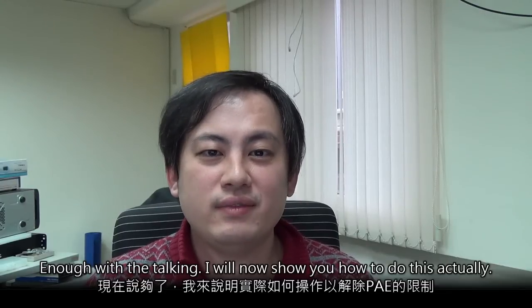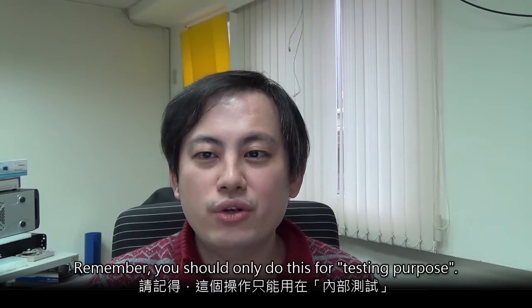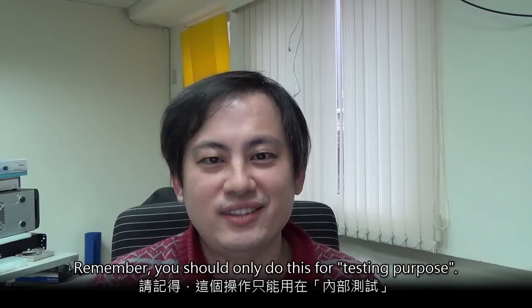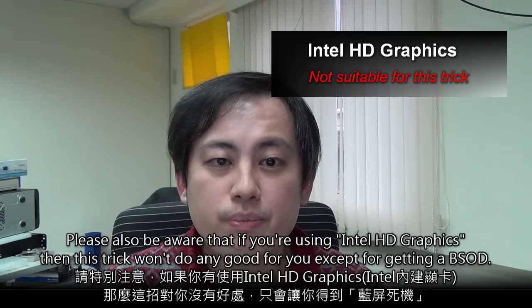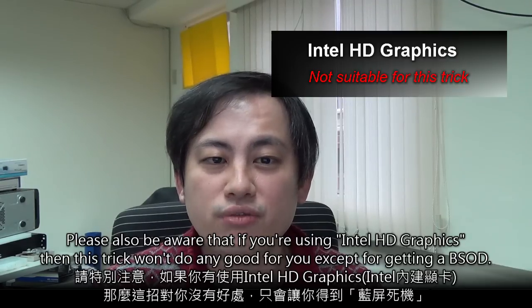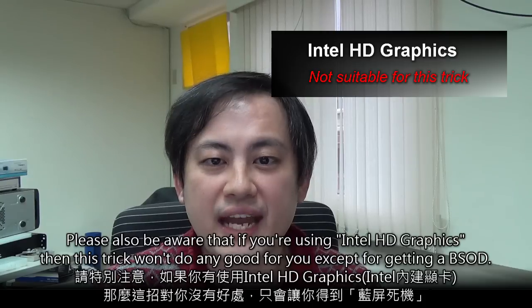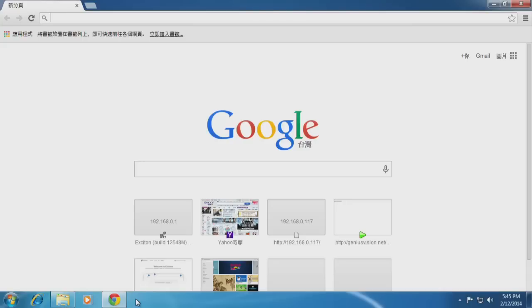Enough with the talking. I will now show you how to actually do this. Remember, you should only do this for testing purposes. The following trick has only been tested on Windows 7. Please also be aware that if you are using Intel HD graphics, then this trick won't do any good for you except for getting a blue screen of death. But if you are using an NVIDIA graphics card, then you're fine.